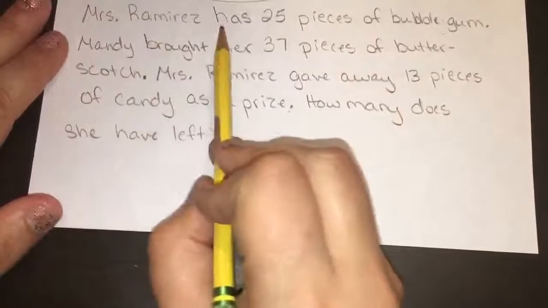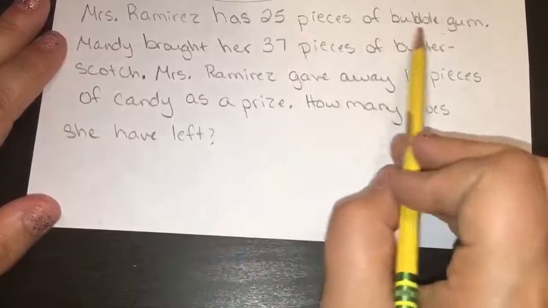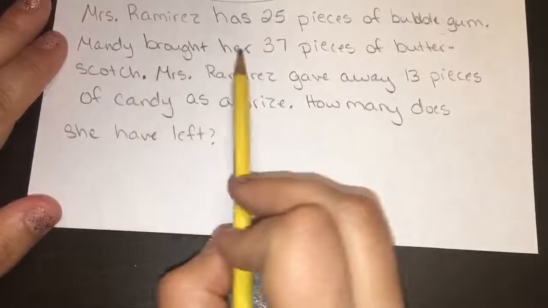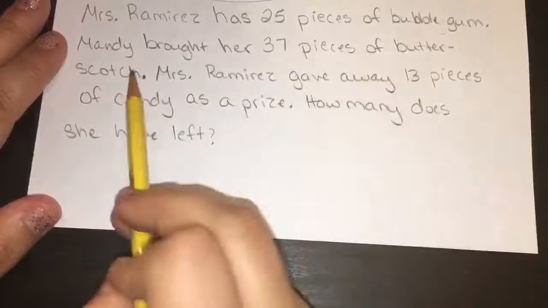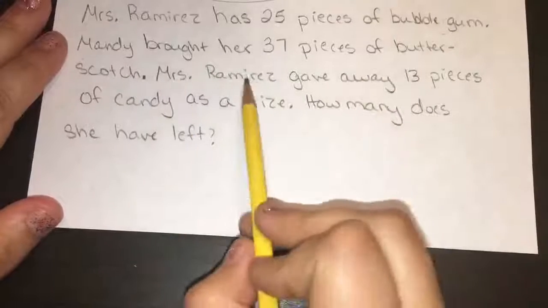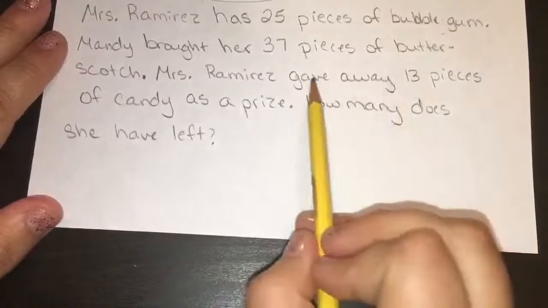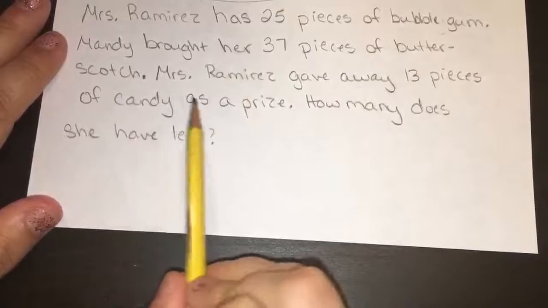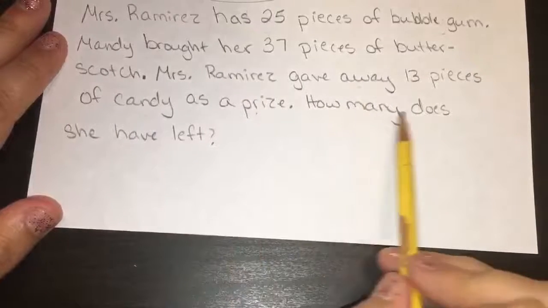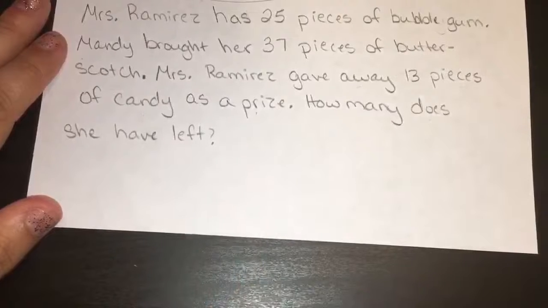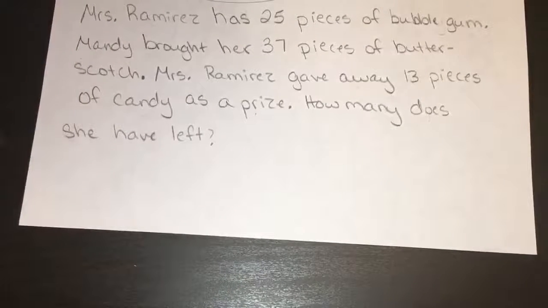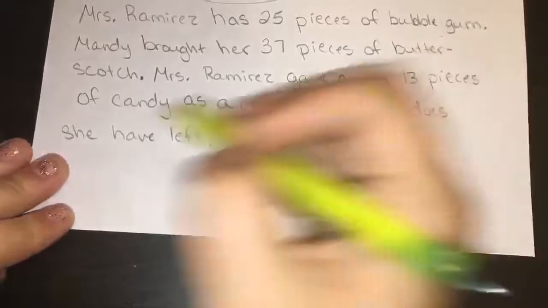Mrs. Ramirez has 25 pieces of bubble gum. Mandy bought her 37 pieces of butterscotch. Mrs. Ramirez gave away 13 pieces of candy as a prize. How many does she have left? Oh, here we go. We have those same keywords.